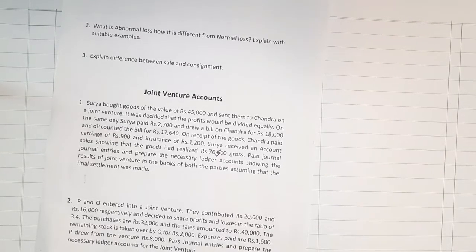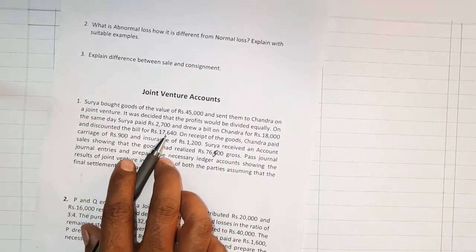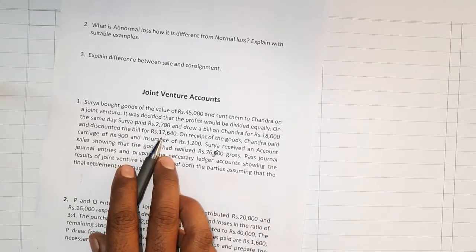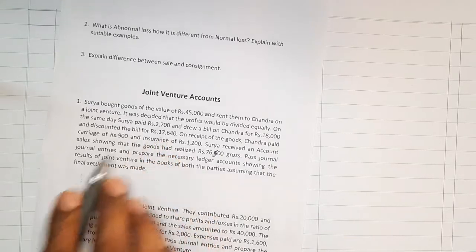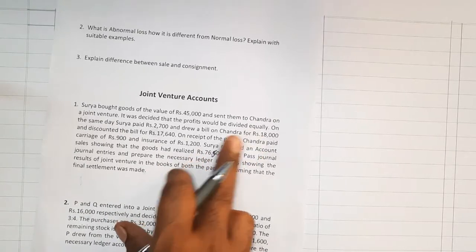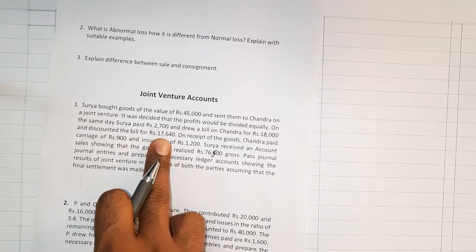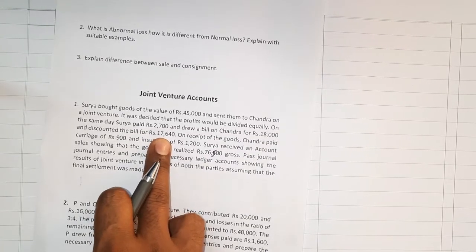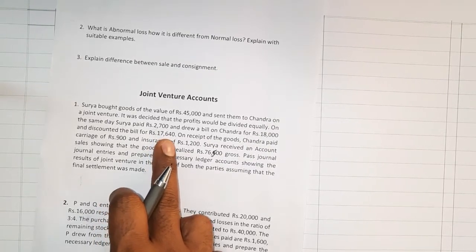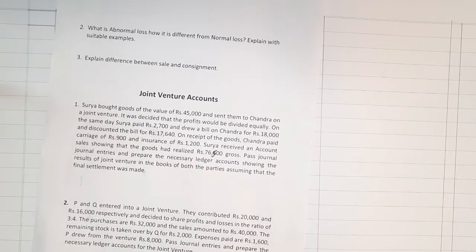Whatever bill he drew, Surya discounted in the bank. The same bill was discounted in the bank for 17,640 rupees. Actually the bill is worth 18,000, but it was discounted in the bank only up to 17,640 rupees. The remaining 360 rupees is less. That 360 rupees is called discount.